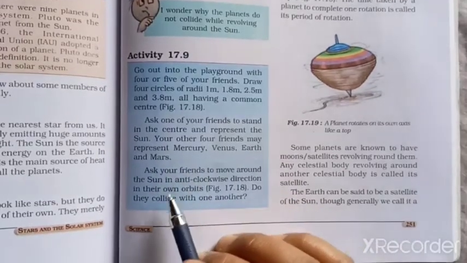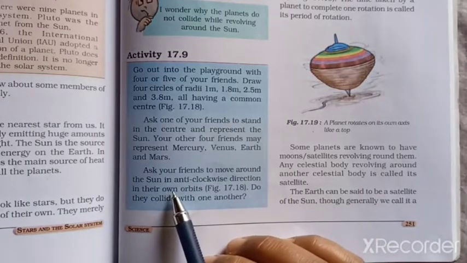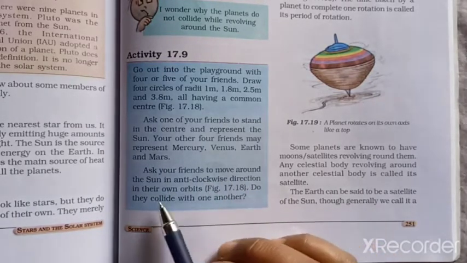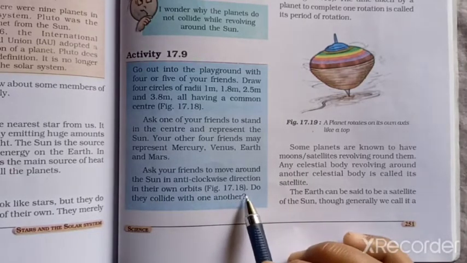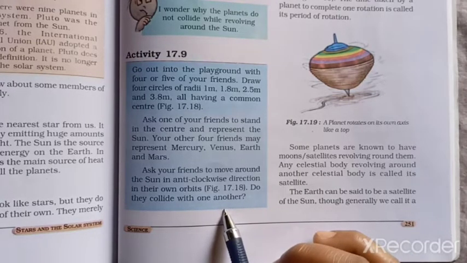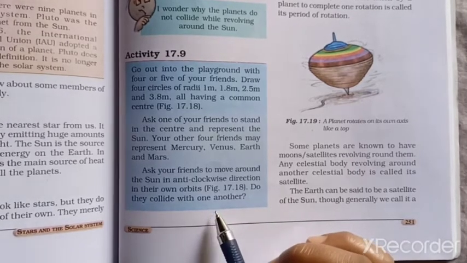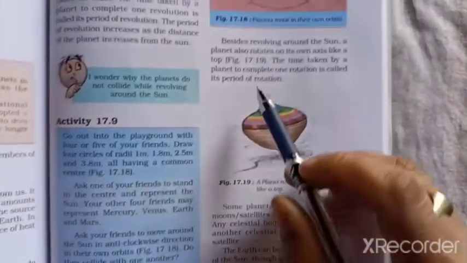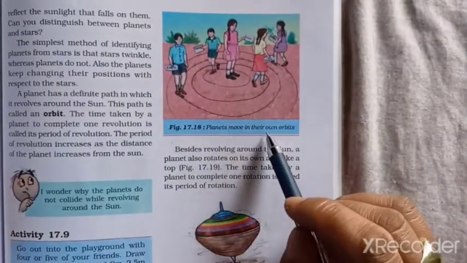Now, ask your friends to move around the Sun in anti-clockwise direction in their own orbits. Figure number 17.1. Do they collide with one another? They don't collide with one another. Likewise, planets revolve around the Sun. Here is the answer. So, figure number 17.1, planets move in their own orbits.